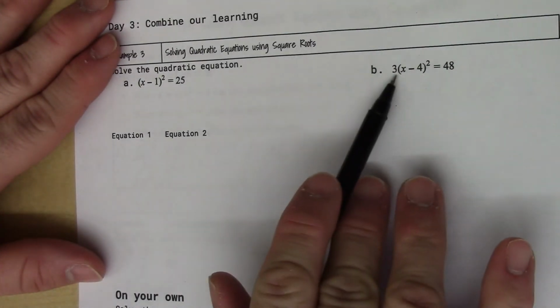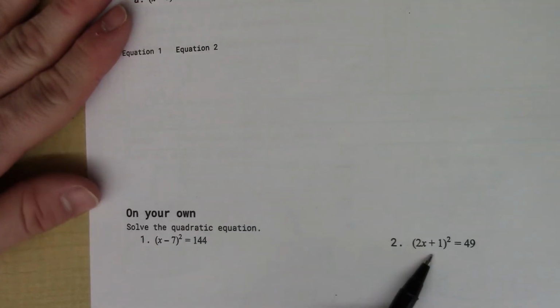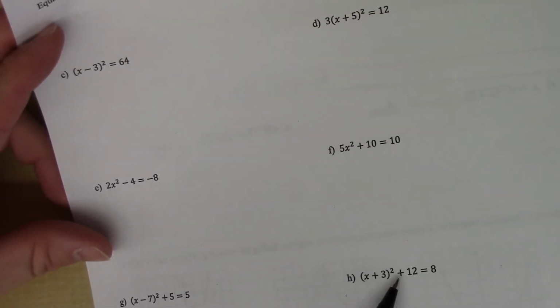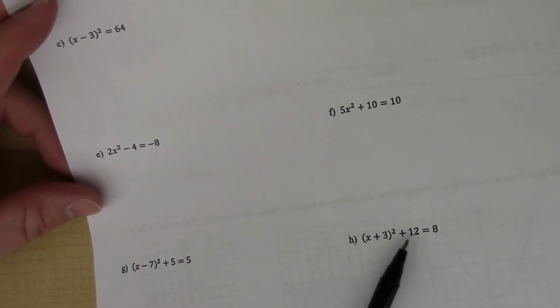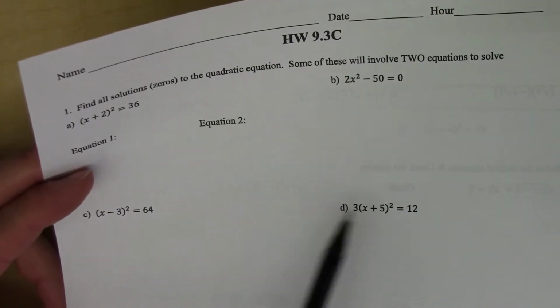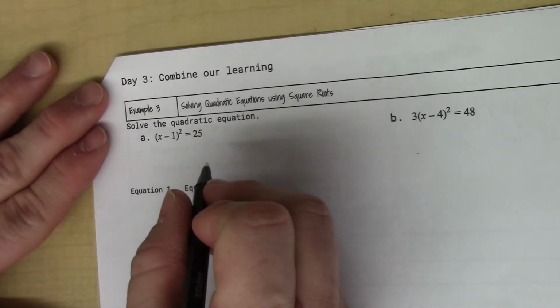So, as we look at today's notes, the first thing I would do is try and get rid of anything that's being added or subtracted. So a problem like this, I need to get rid of that 3 first. A problem like this can just square root. Like this, I can just square root. Like this, I can just square root. I'm going to get to the homework here in just a few minutes, but on a problem like this, I need to minus the 12 first. On a problem like this, I need to divide by the 3 first, and so on. So let's go through and just solve a few of these examples.